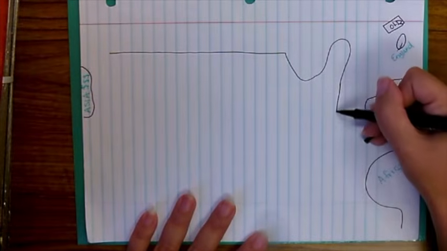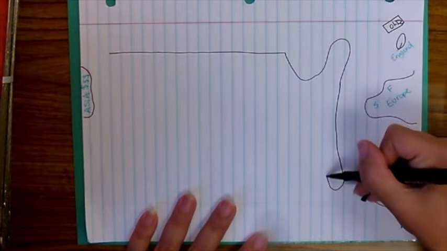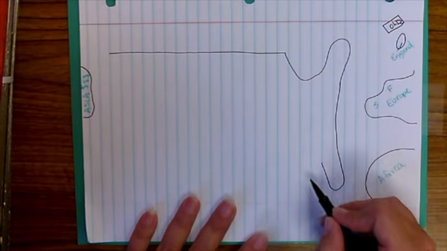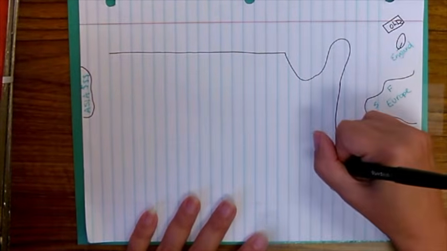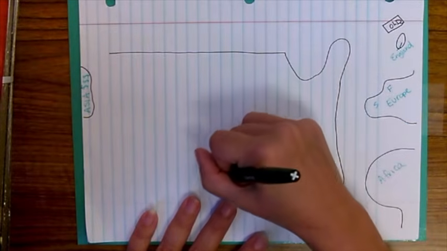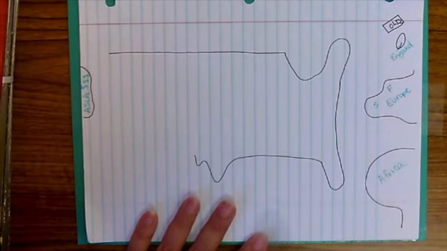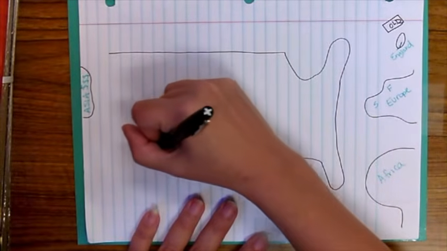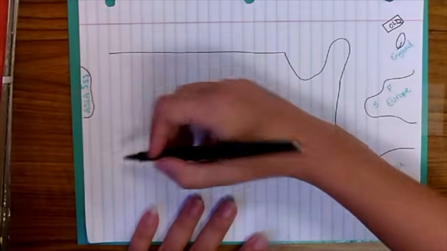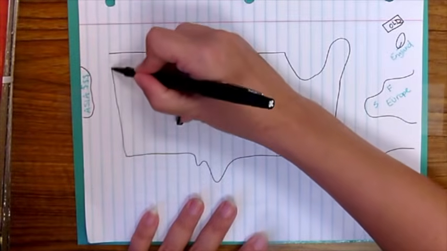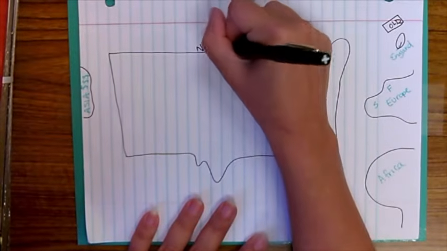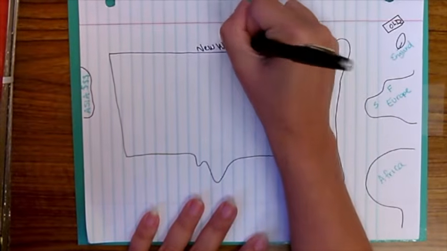Then I'm going to come down the side and curve back up. What did I make right there? Florida. I'm going to go across, bump, bump. Across, bump, bump, and now I have Texas. I'm going to go across some more. And then I'm going to come up and connect. And right here I have created my new world.